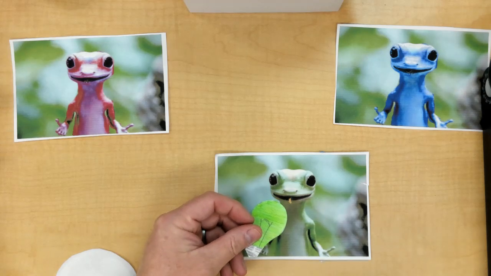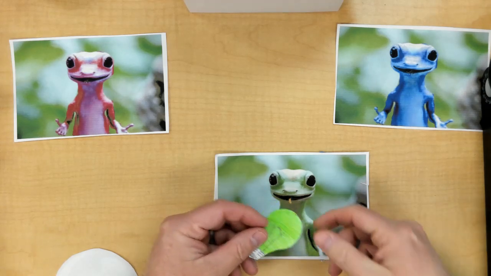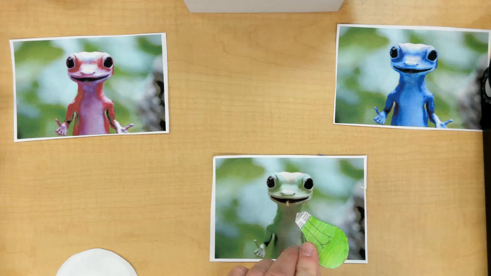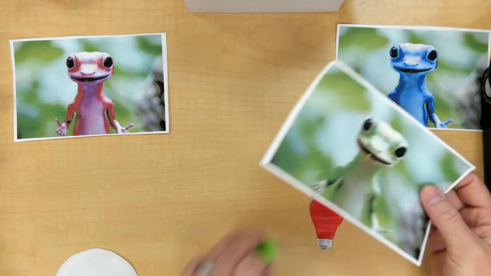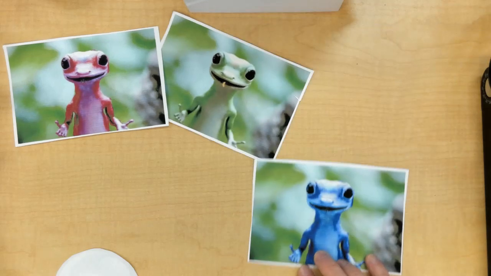It doesn't eat it. It doesn't like to eat it. It doesn't taste good. It reflects it, right? And that's why we see this green, and the green light goes into our eyes. Okay? All right, last one real quick.